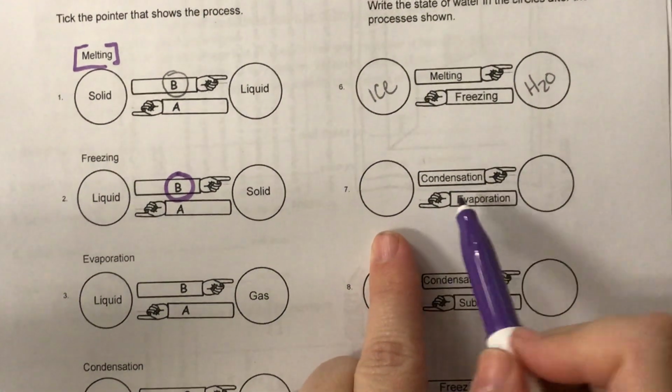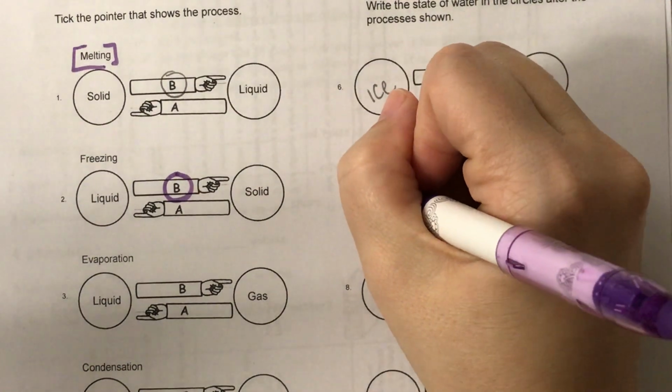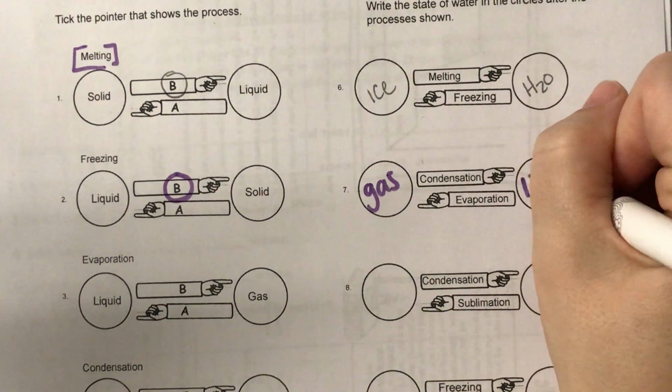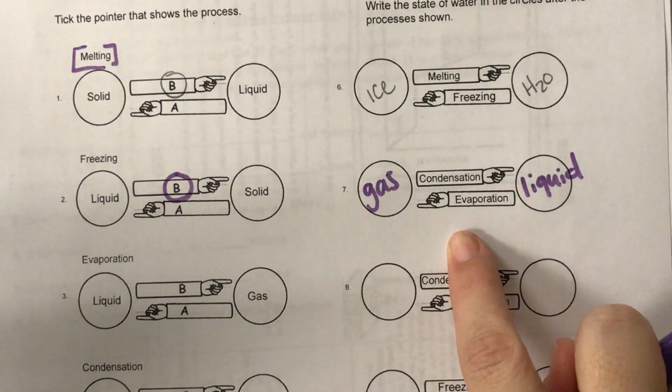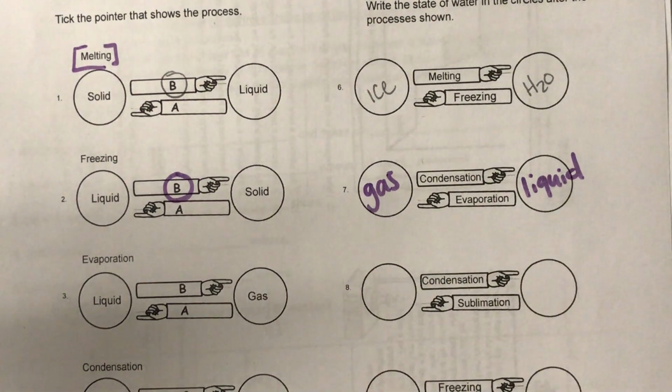So to condensate, to collect, right? If I have a gas and I do condensation, then I get a liquid. If I have a liquid and I go through evaporation, then I get a gas. The processes are always linked, but one might be easier to figure out where you start from.